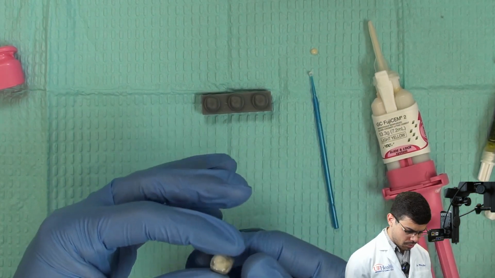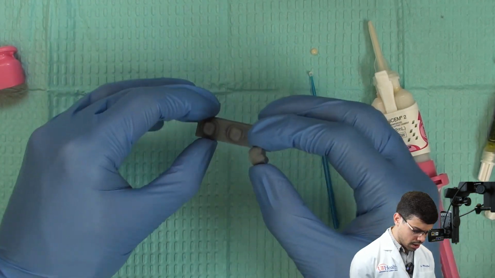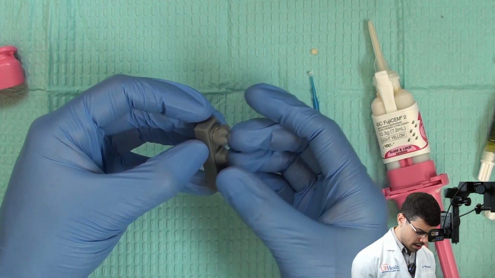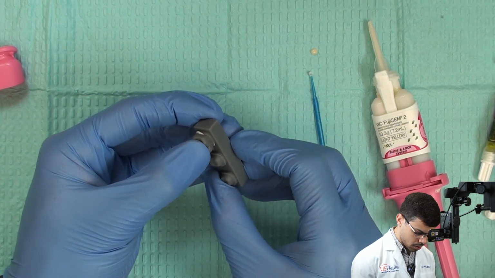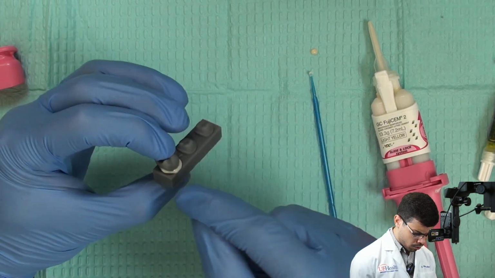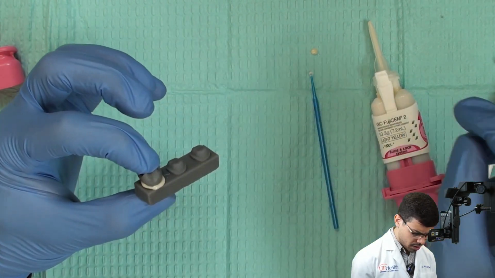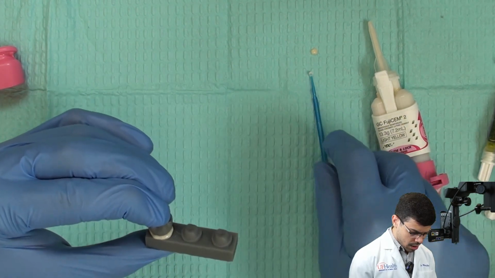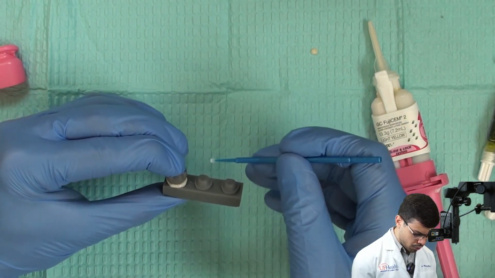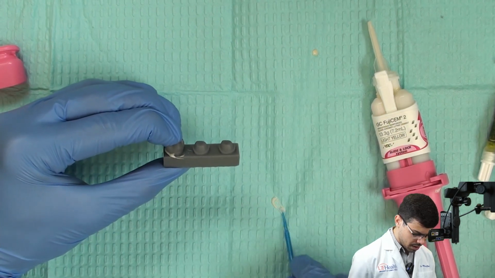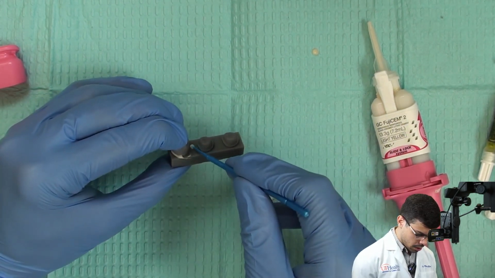So now that I'm ready, I already know the position that I have because I have try-in. I'm going to go ahead, press, and hold, okay? Make sure that you have cement all over, that it's forming this ring of it. So once you have this, you can get the micro brush and start removing the excess, okay? So now I'm going to start removing the excess of cement. Here we are.